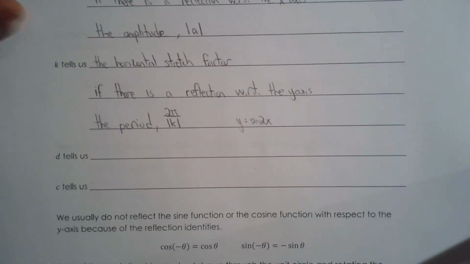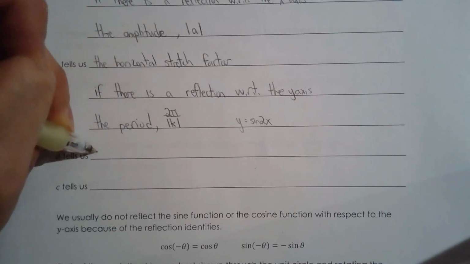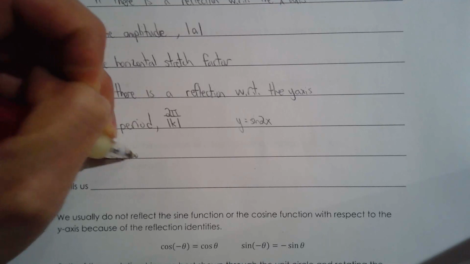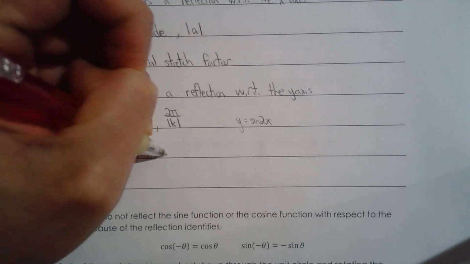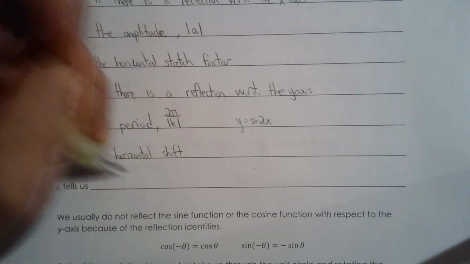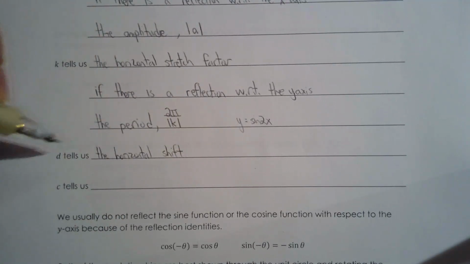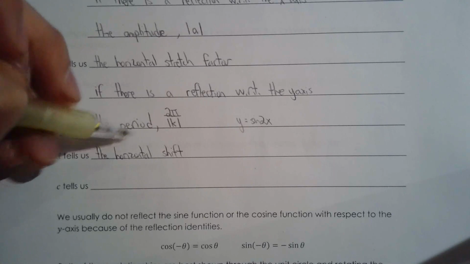Anyways, okay, D tells us the horizontal shift. Or you can say the phase shift. But in physics, phase shift means something else. That's why I'm going to use horizontal shift. Okay, D tells us the horizontal shift.